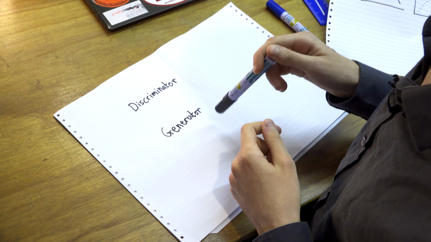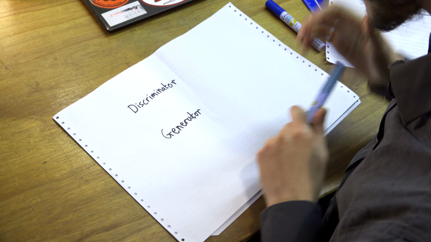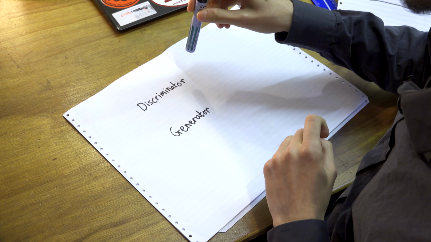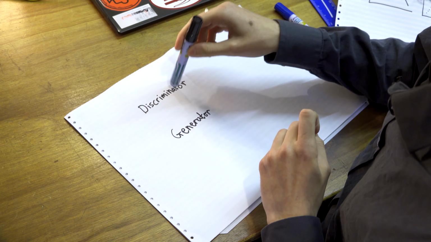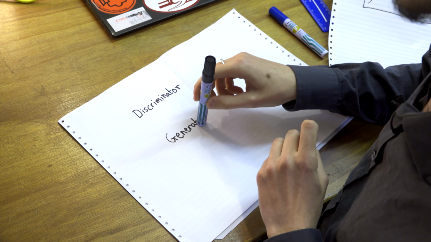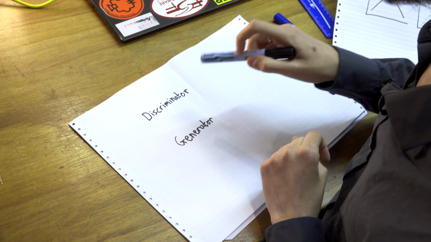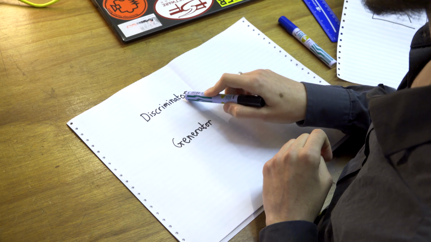And its reward, its training, is pretty much the inverse of what the discriminator says for that image. So if it produces an image which the discriminator can immediately tell is fake, it gets a negative reward. It's trained not to do that. If it manages to produce an image that the discriminator can't tell is fake, then that's really good.